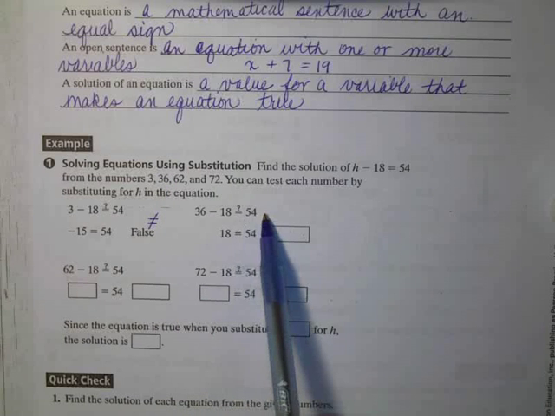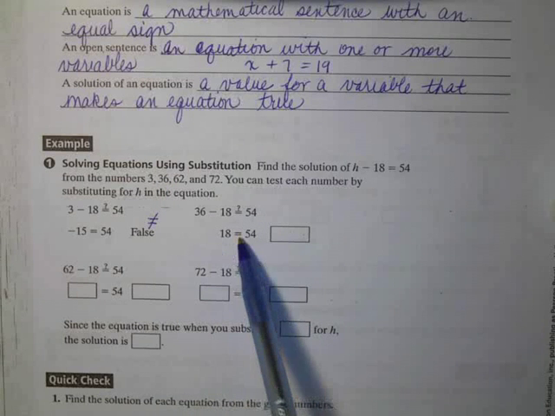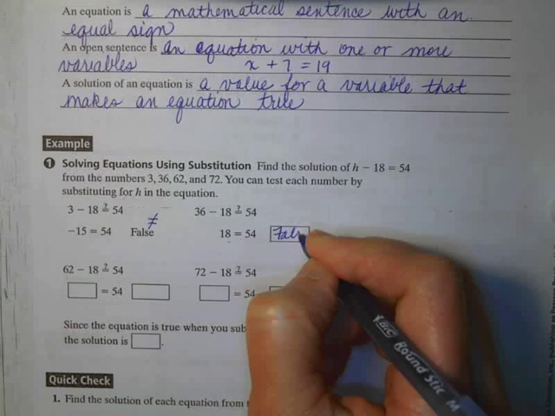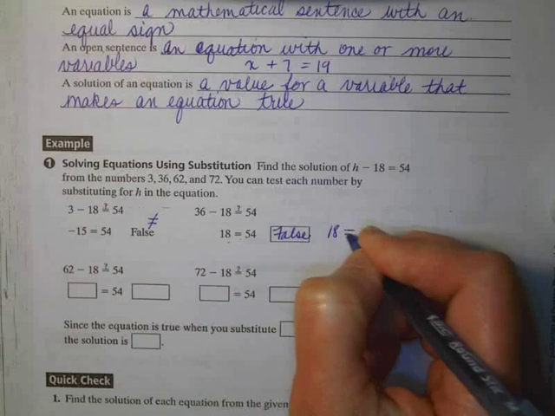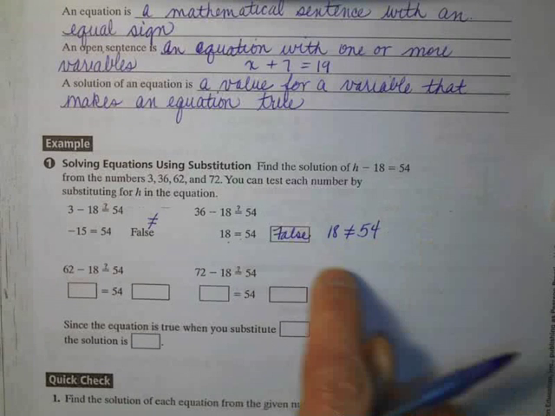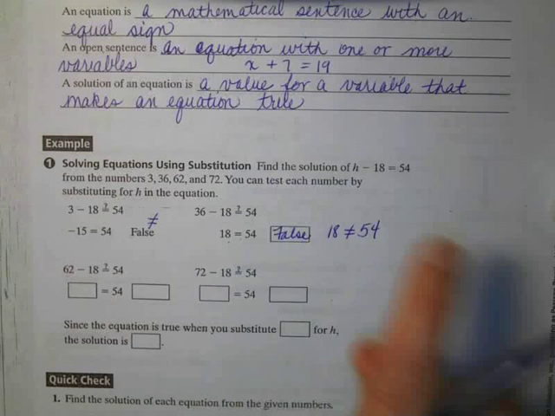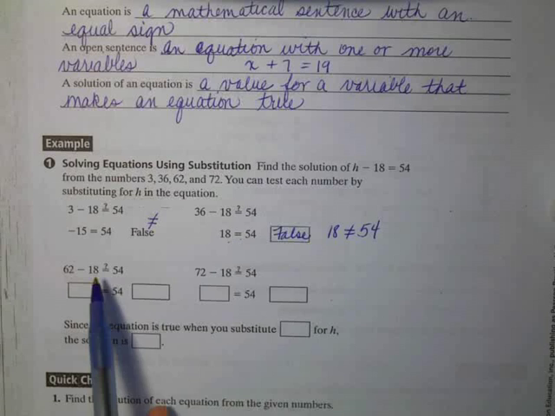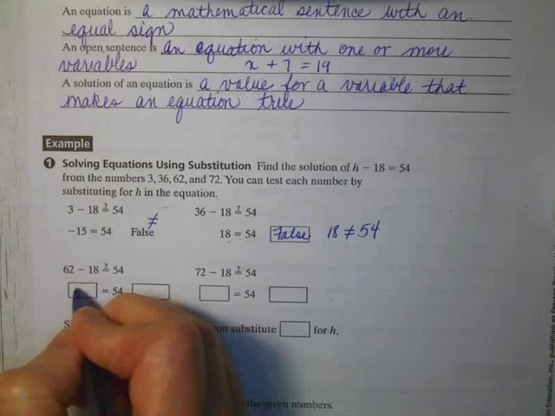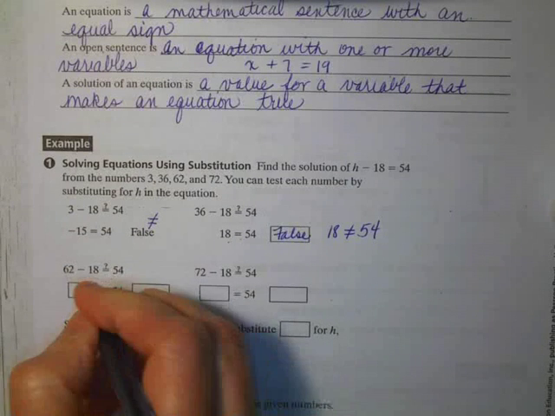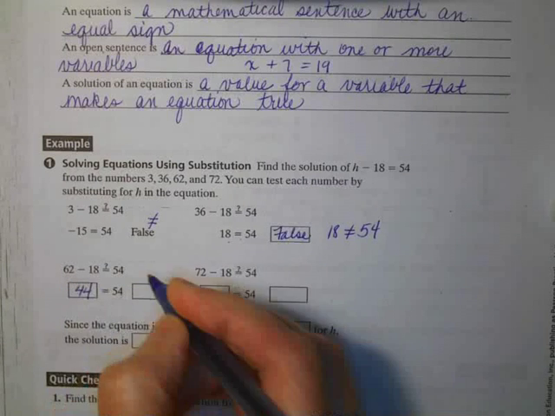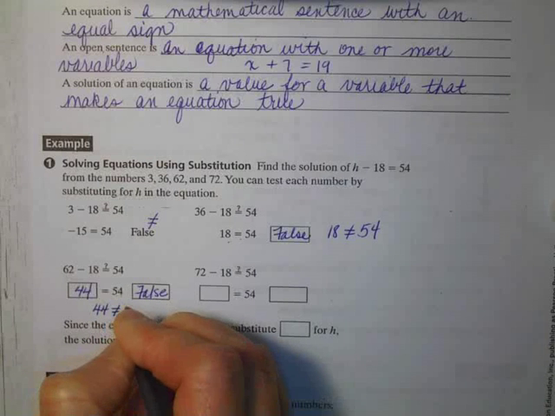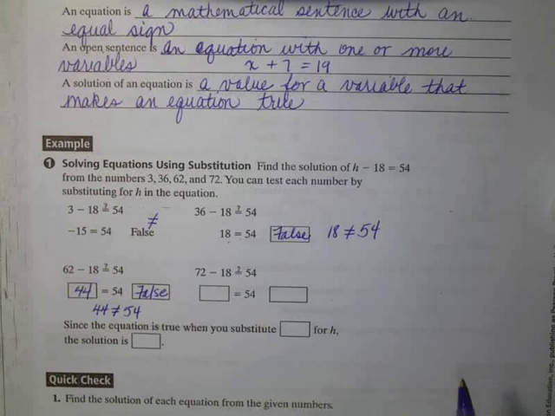36, the next number, minus 18, does that equal 54? Well, 18 does not equal 54, so this is false as well. Again, this would be more like what I would write if I were doing this for myself. Next number is 62. 62 minus 18, is that 54? Well, 62 minus 18 is 44. So this is a false statement as well. 44 does not equal 54.